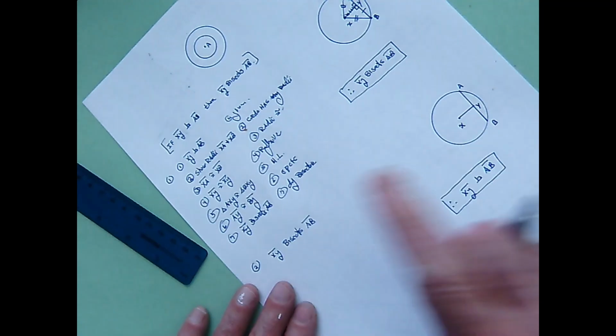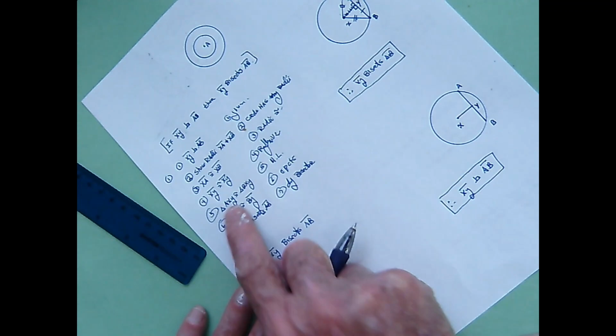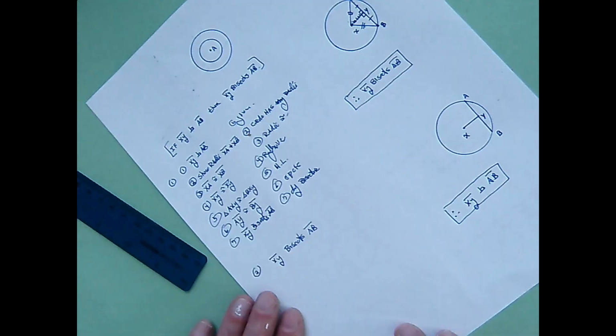When we have this theorem and its converse proven, then we'll be able to go back to work on that little workout that's on the other side of this page. Let's jump in and make this happen.